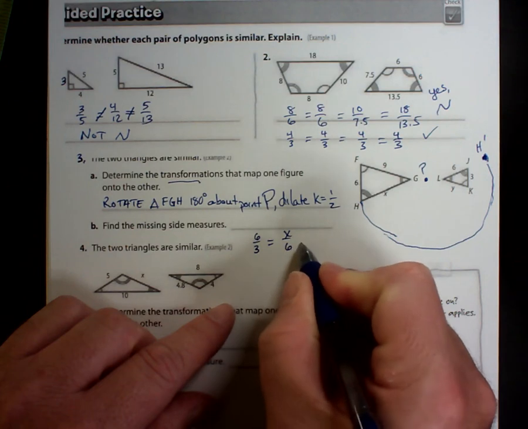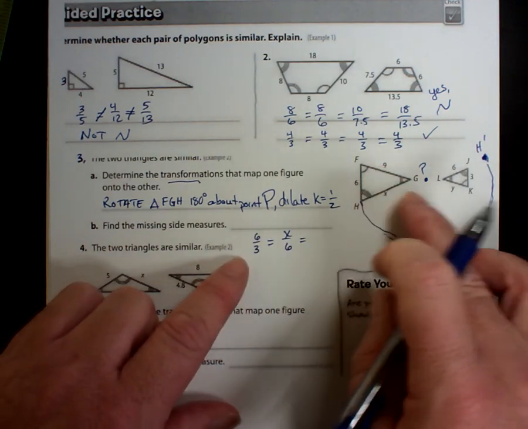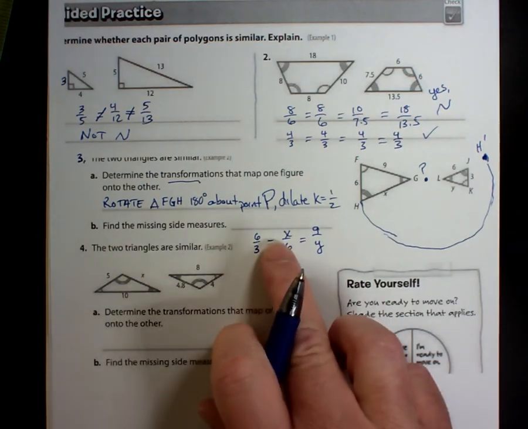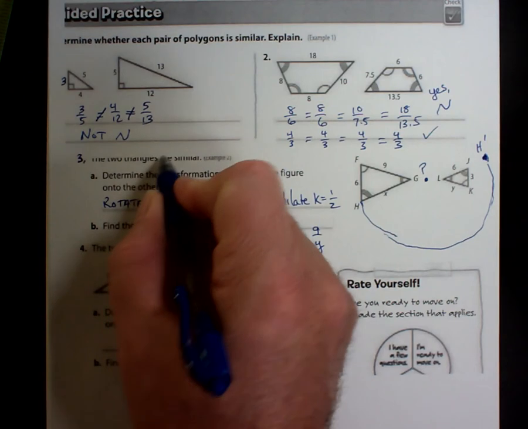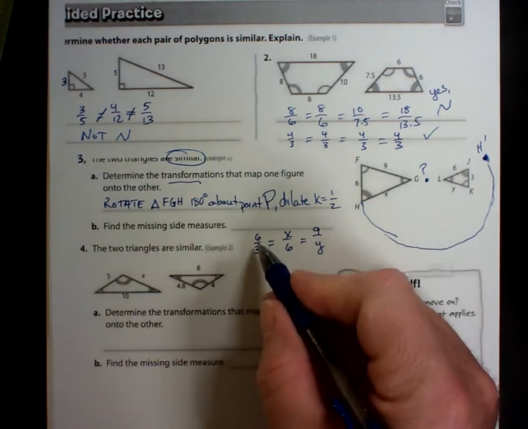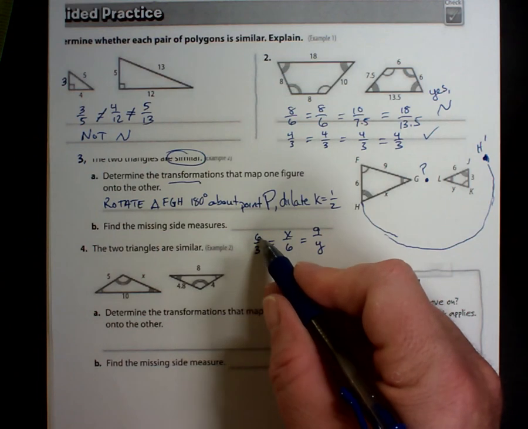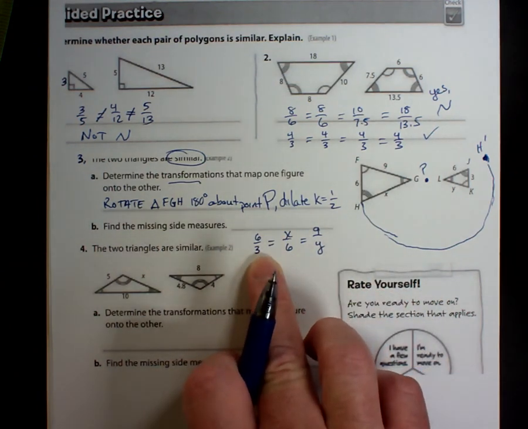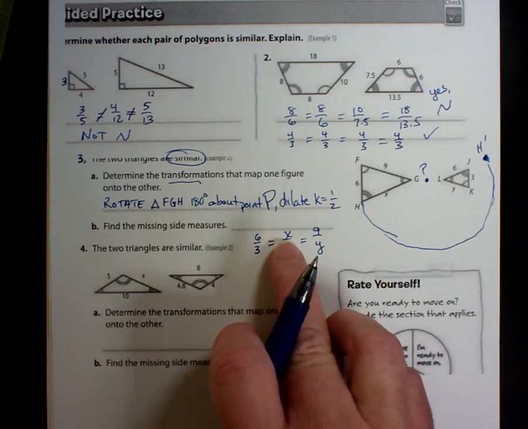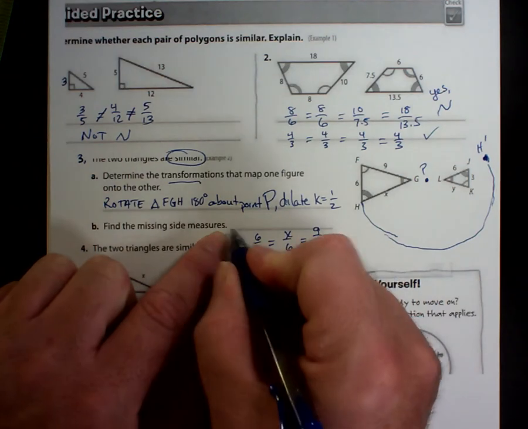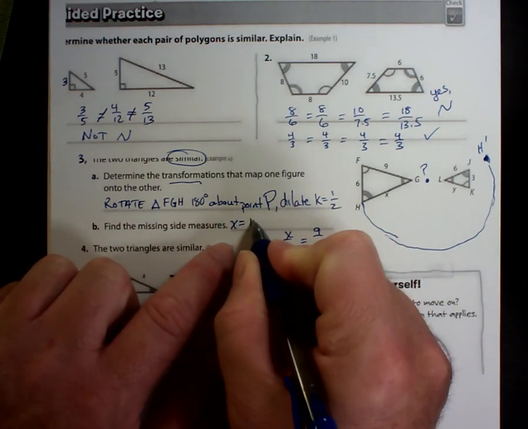X over 6. You might remember this from our notes too. 9 over y. So we could see the relationship. This is given that they're similar already, so we already know that they're similar. So then we start looking at the scale factor. The numerator is twice the size of the denominator, so this numerator would have to be 12 to keep that true. To keep that true, x has to equal 12.